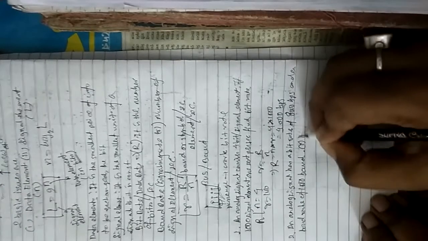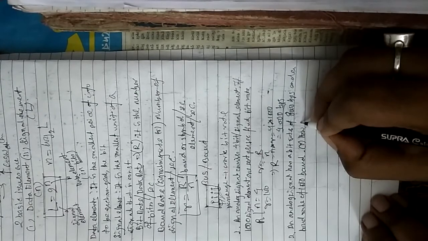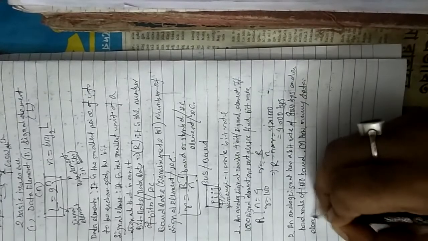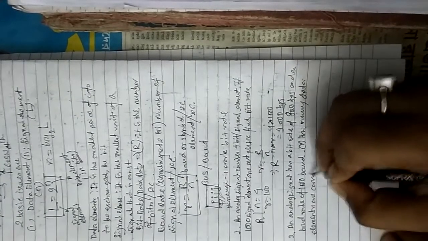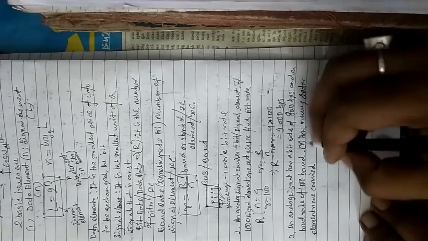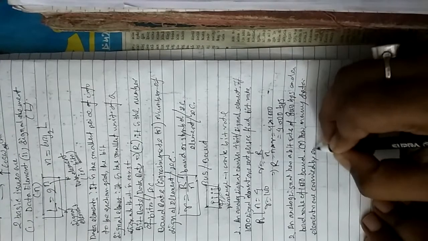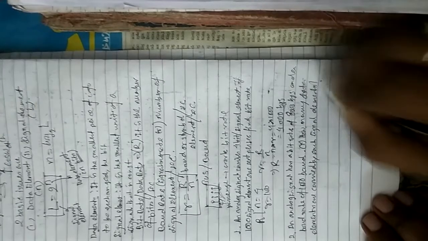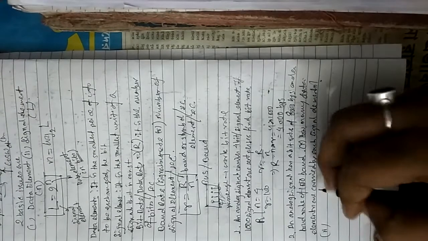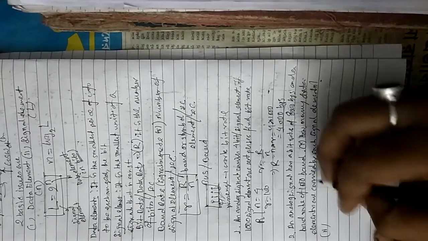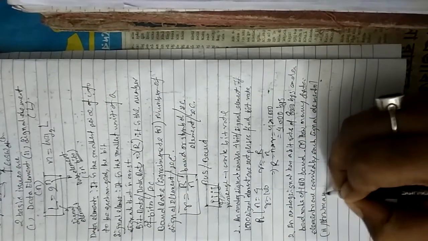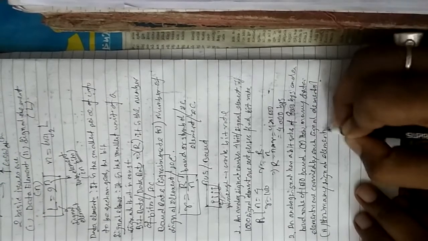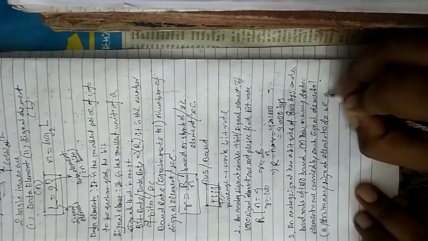Number 1, how many data elements are carried by each signal element? And number 2, how many signal elements do we need?